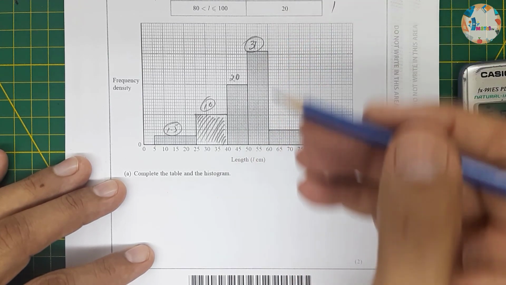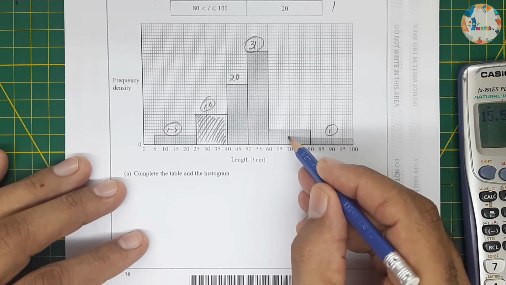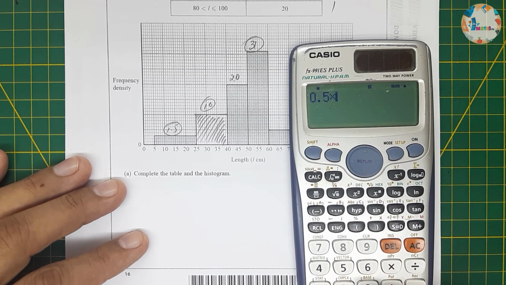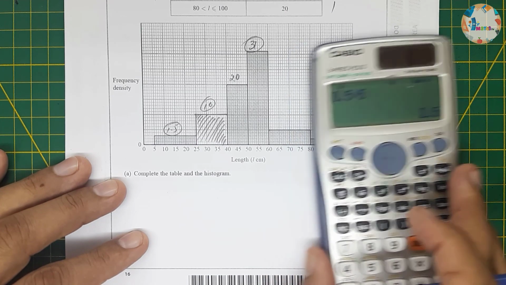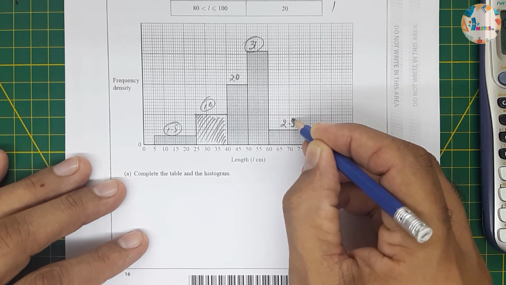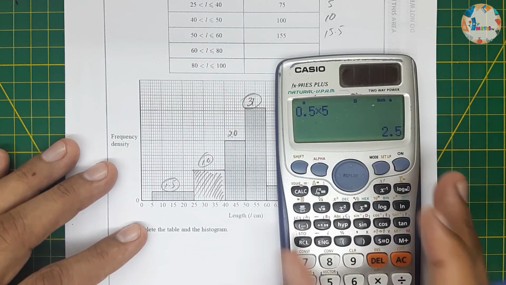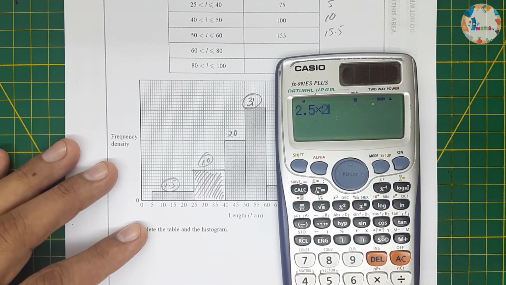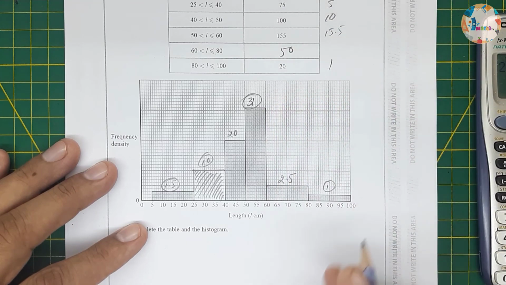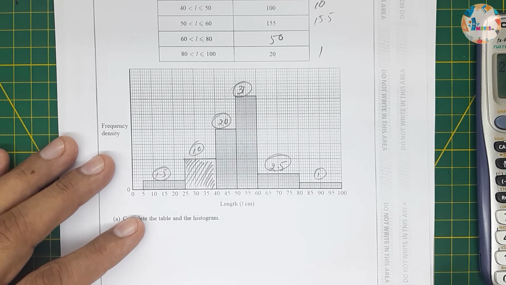We have to give a number for this. So this will be 1 2 3 4 5 boxes. So 0.5 into 5 will be equal to 2.5. So this height will be basically 2.5. So 2.5 multiplied by 20 will get 50. So the number will be 50. So this is how we can complete this histogram and the table.